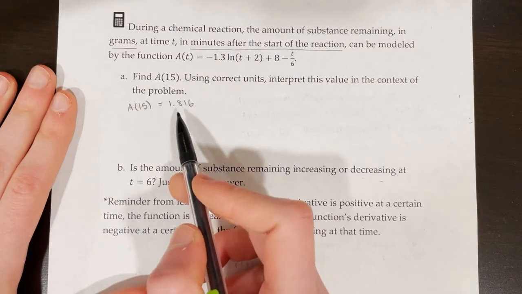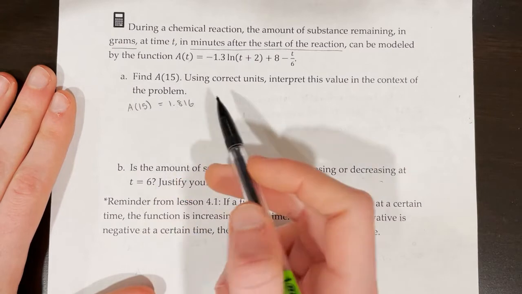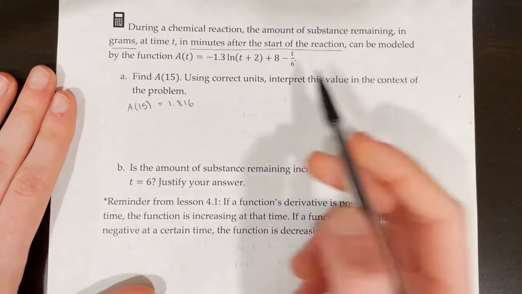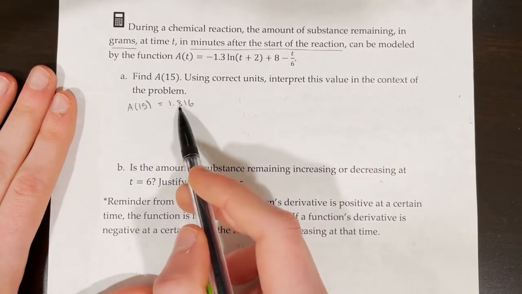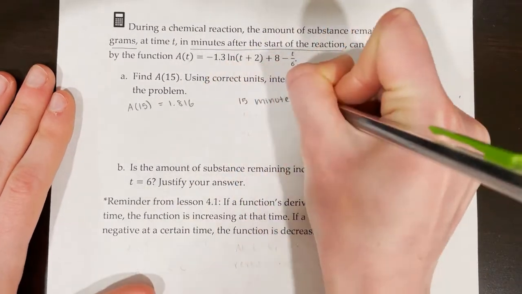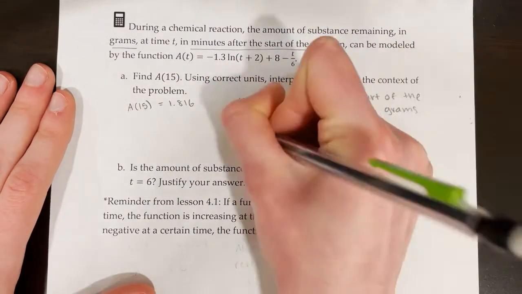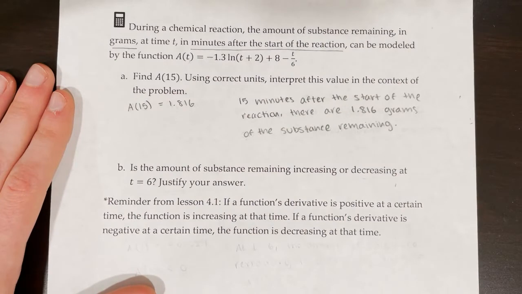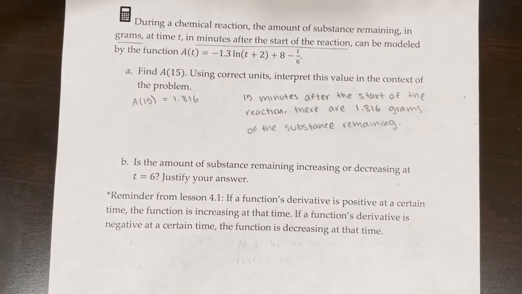So I will say at time t equals 15, or 15 minutes after the start of the reaction, the amount of substance remaining is 1.816 grams. There's my answer for part A. Now let's move on to part B.